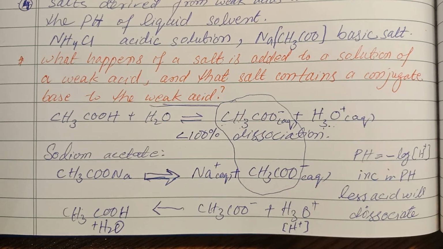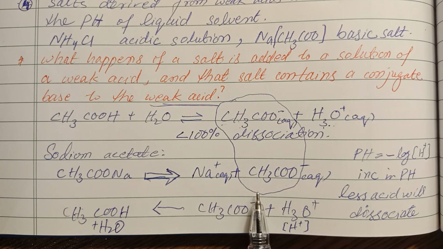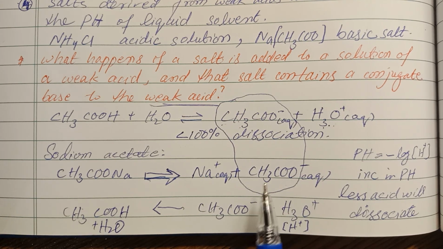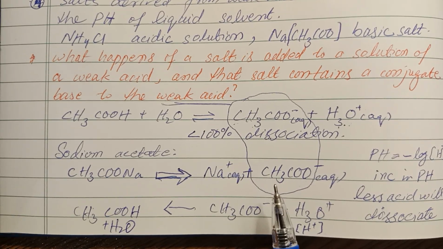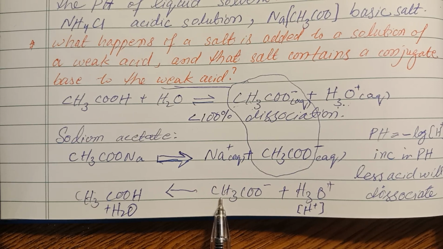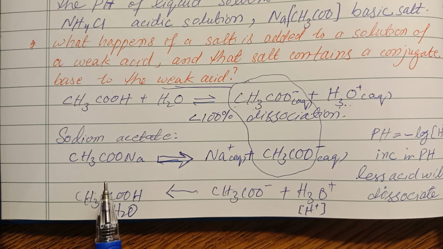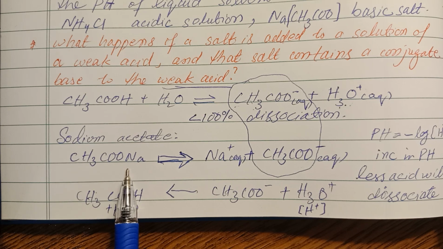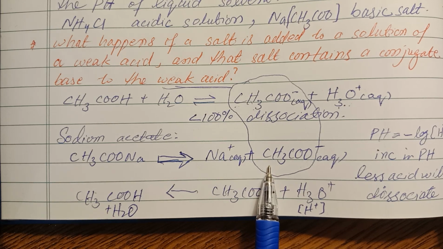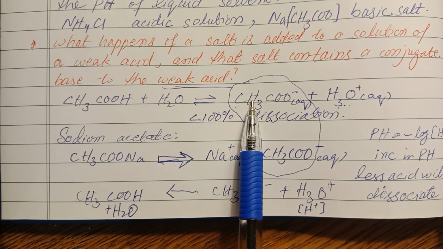So this is the effect of the conjugate base on the weak acid, which is showing the common ion effect. So now what is the common ion effect? Common ion effect is the decrease in dissociation of a weak electrolyte by adding to the solution a strong electrolyte, that is a salt that has an ion in common with the weak electrolyte.